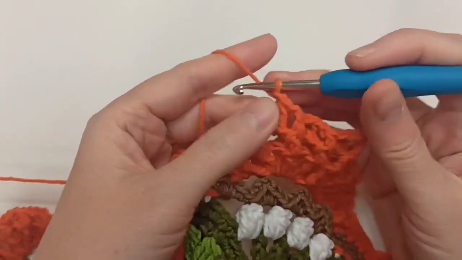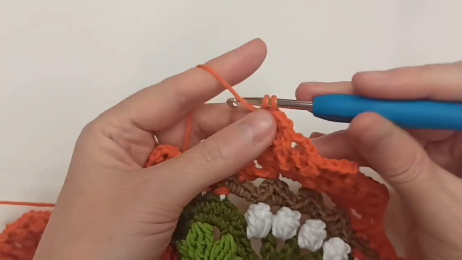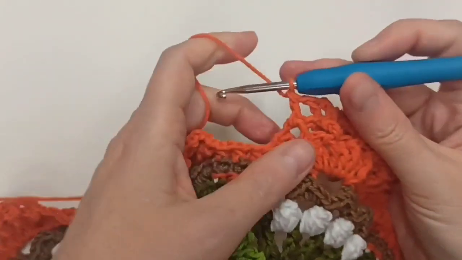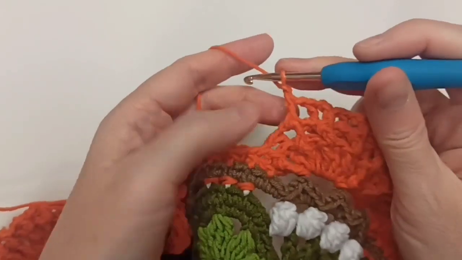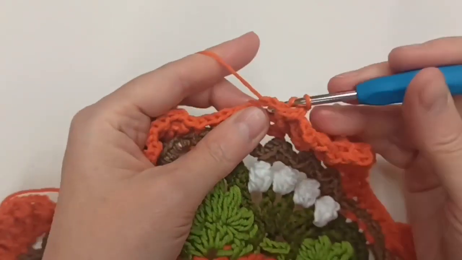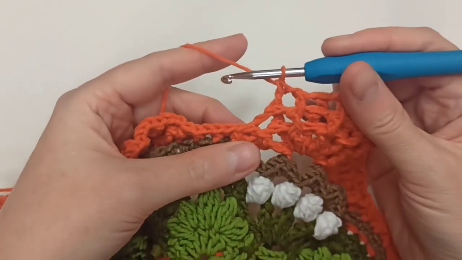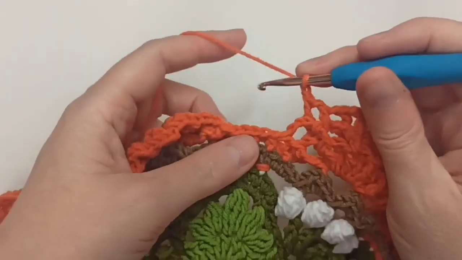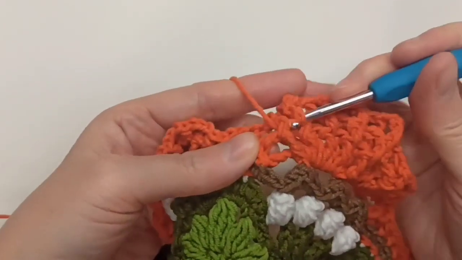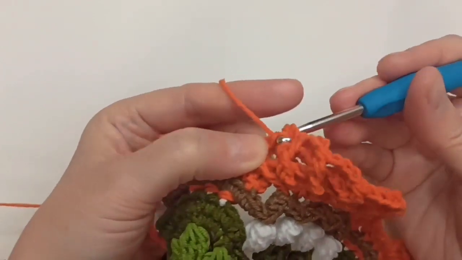Chain 1 and front post double crochet around next stitch. This is the third repeat out of 4, and the last one. Chain 1, we skip next chain 1 space and back post double crochet around next stitch. Chain 1 and we skip next chain 1 space and front post double crochet around next stitch.